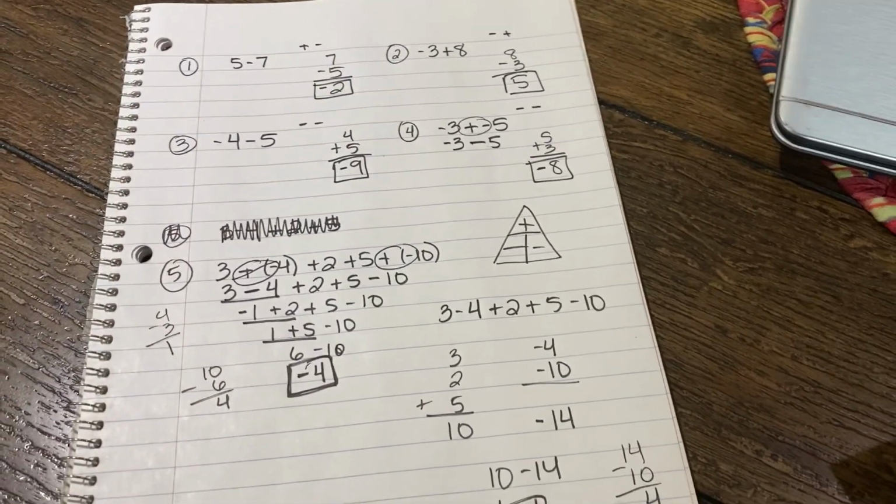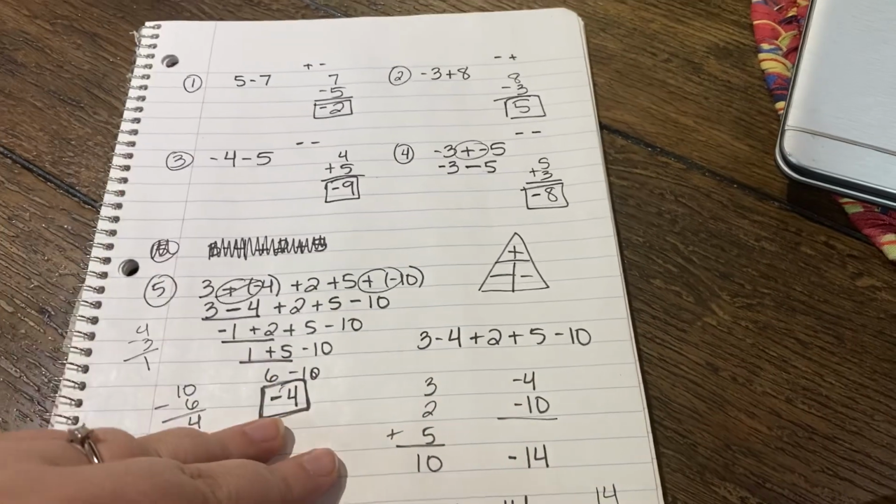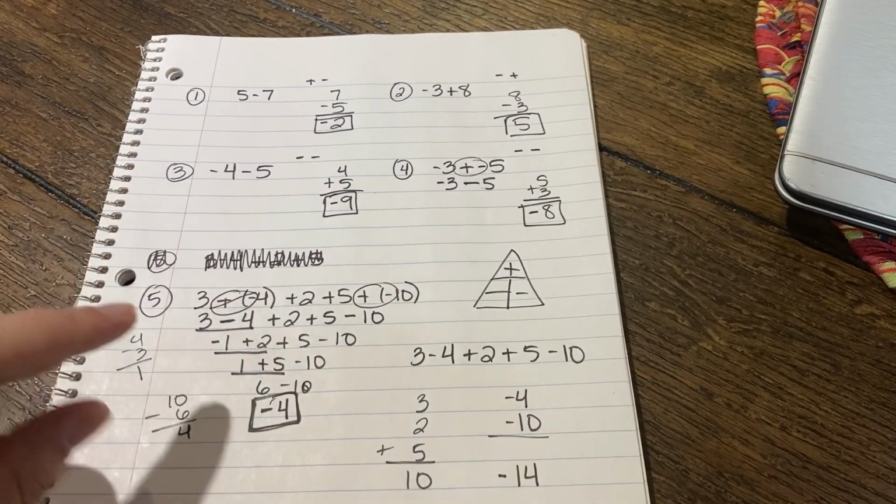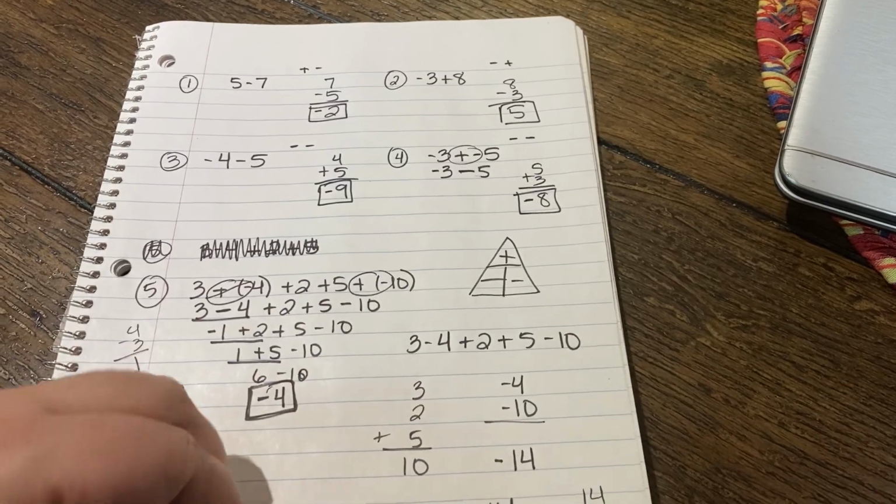Okay, that was quite a few examples for adding and subtracting. I'm just going to do a very few for multiplying and dividing because I do think that's the easier process.